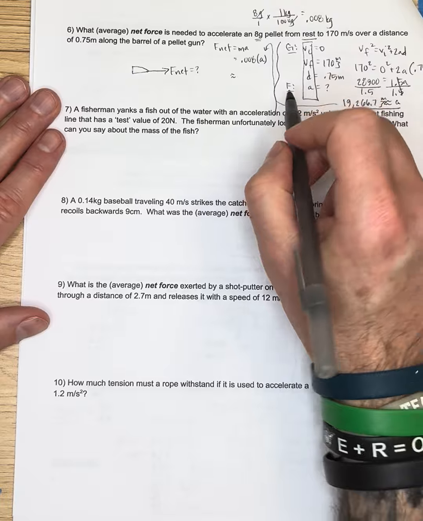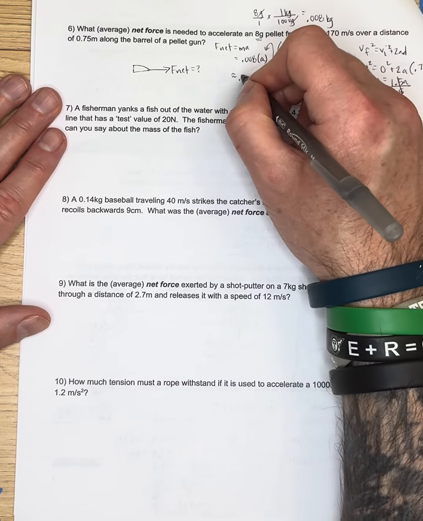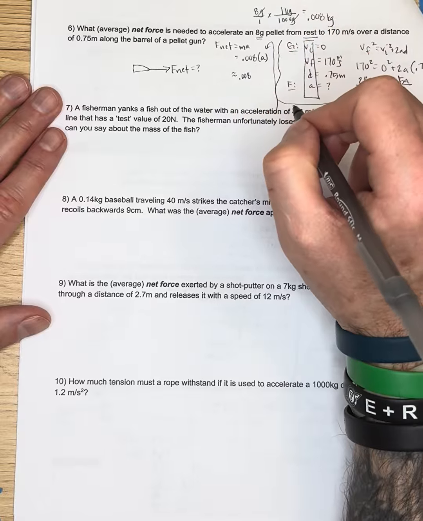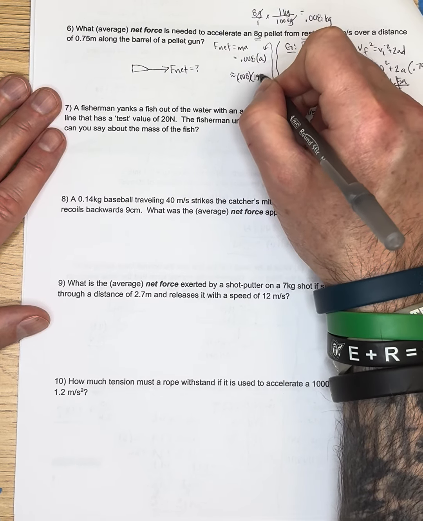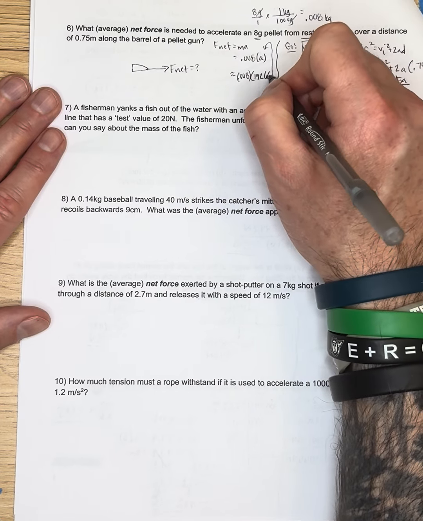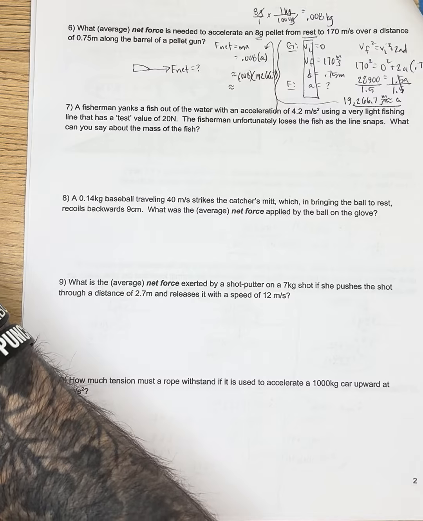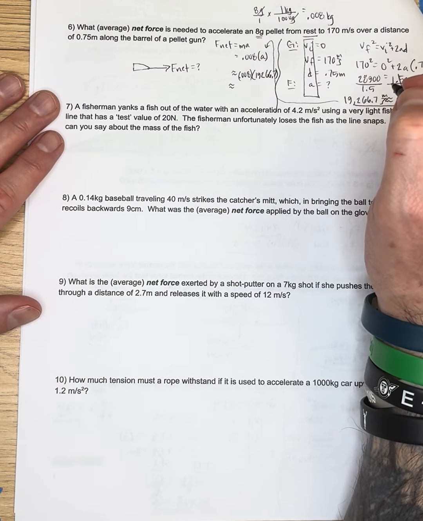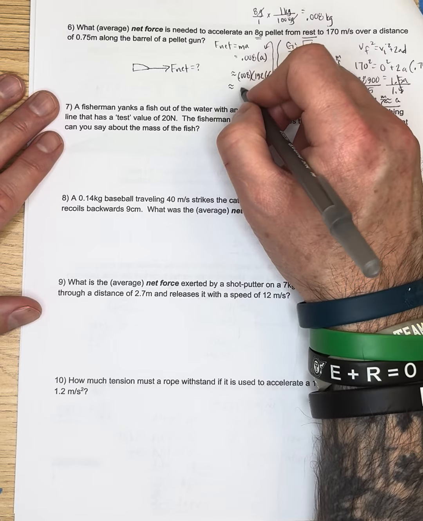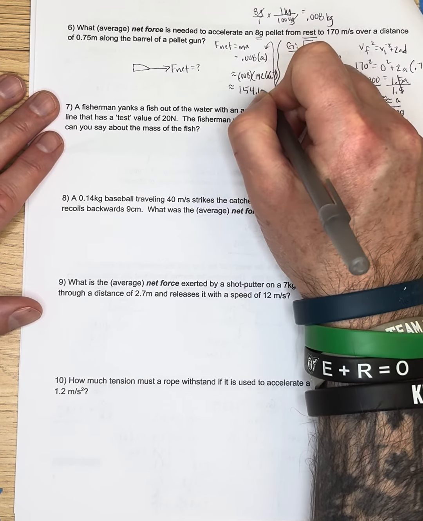So the force is still going to be relatively small because it's such a small massed object. So the mass of 8 grams, or 0.008 kilograms, times that acceleration rate of 19,266.7. So the force is approximately 154.1 newtons.